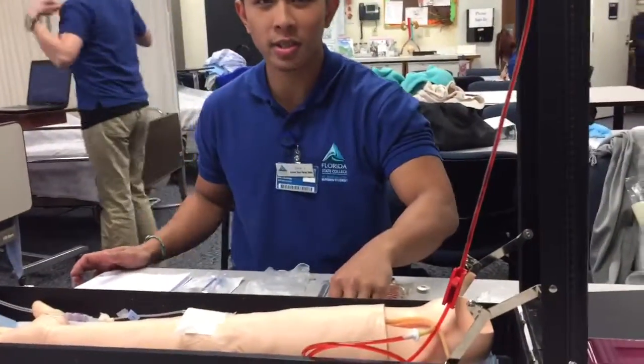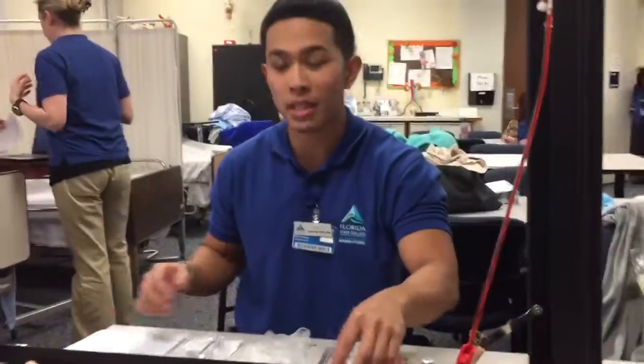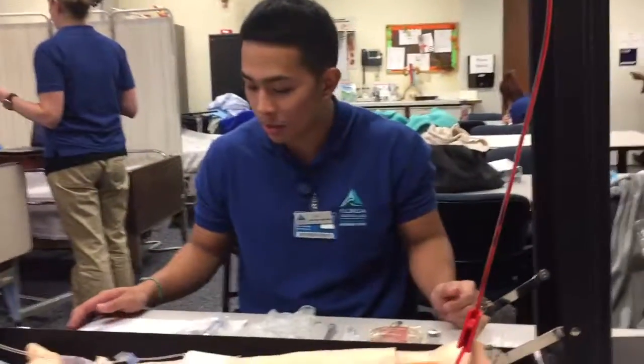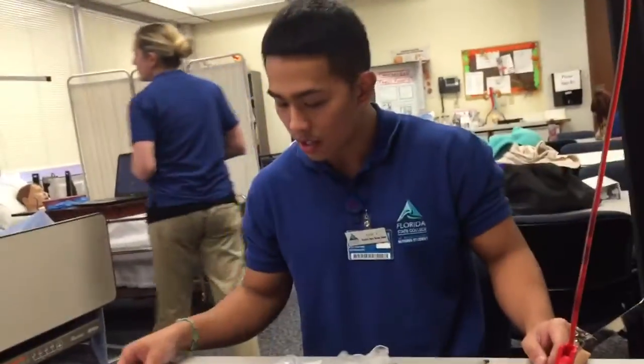Alright, so today we're going to be administering medication via piggyback. This means that the primary line will already be running in the patient's room. More than likely it's going to be normal saline. So I'm going to go ahead and grab my doctor's orders and the MAR again.